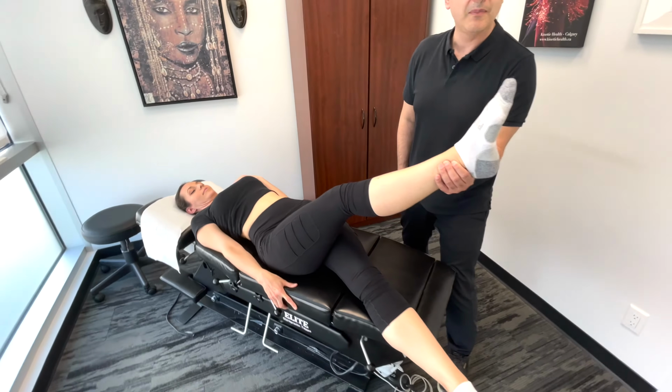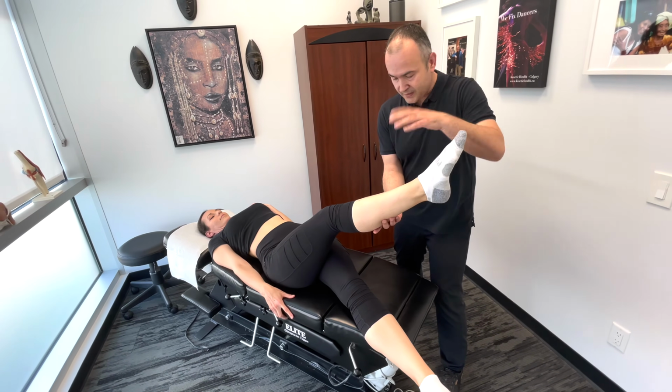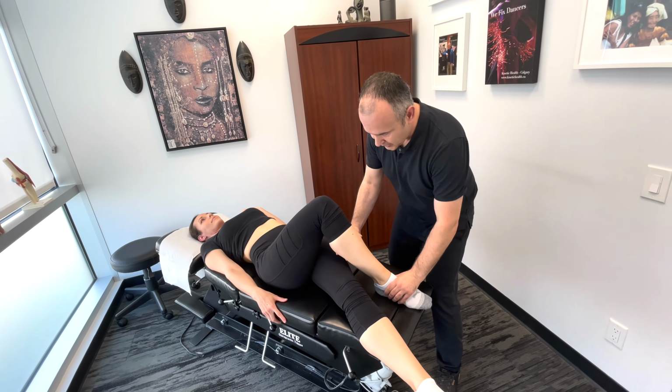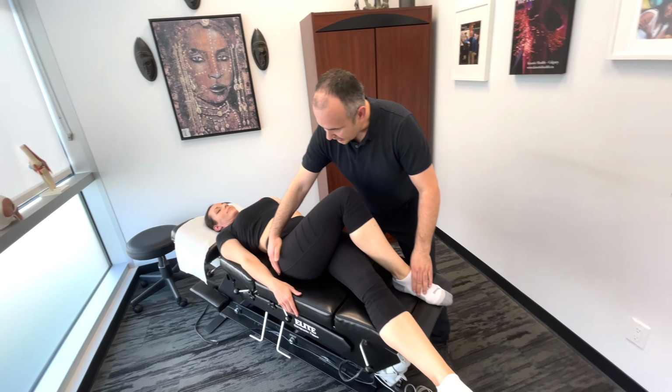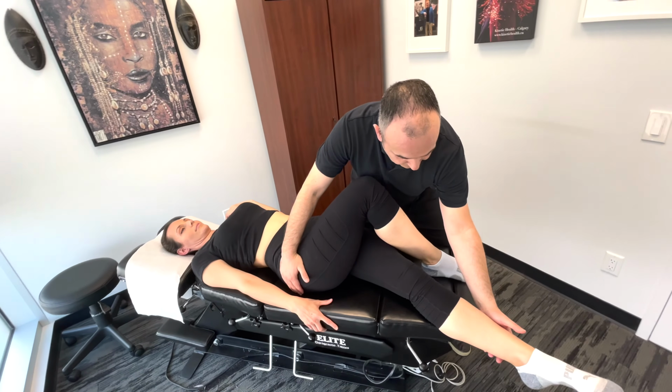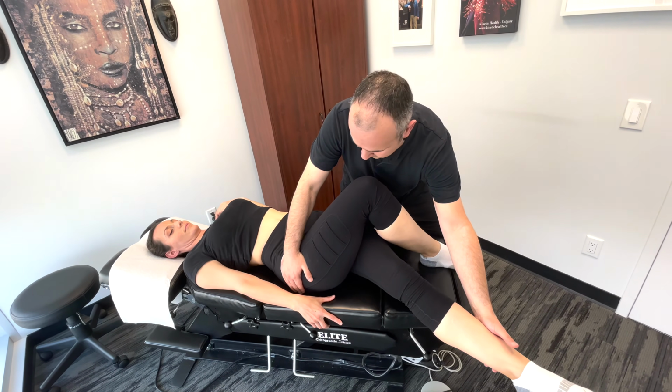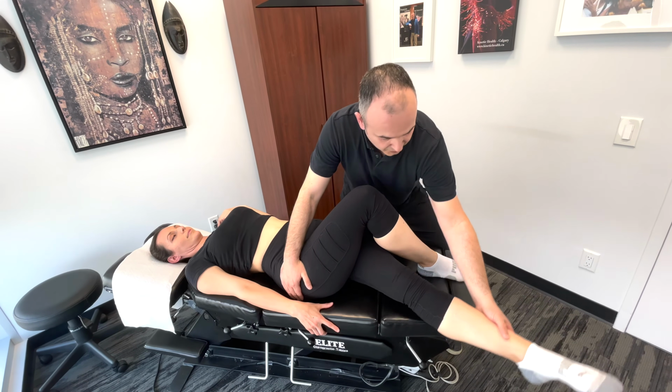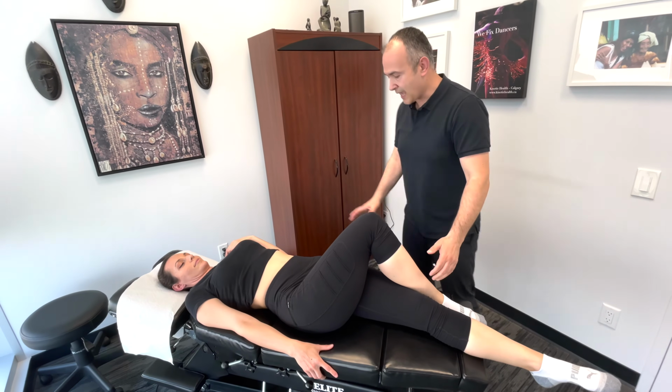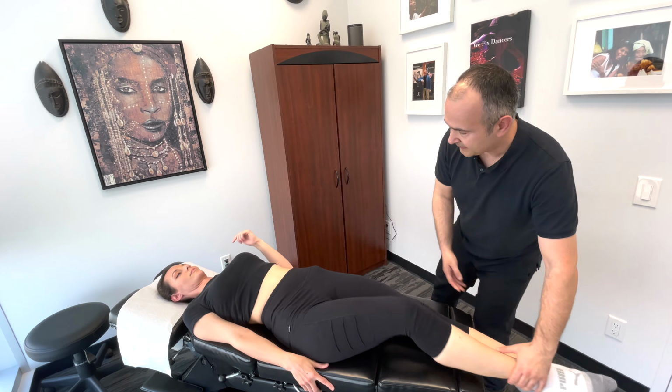Normal range here would be about 30 degrees. And once again, you're quite flexible, so we're going to bend your knee here. I'm going to stabilize the outside of the leg here, and I'm going to push it further into adduction. Okay, good. Okay, and go back to neutral here and relax.